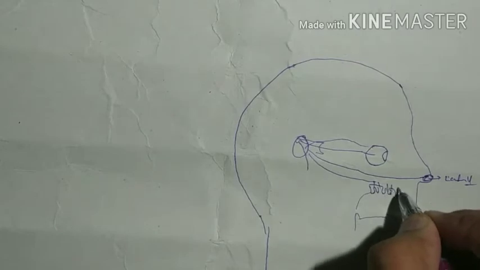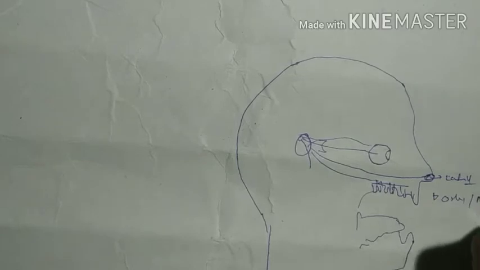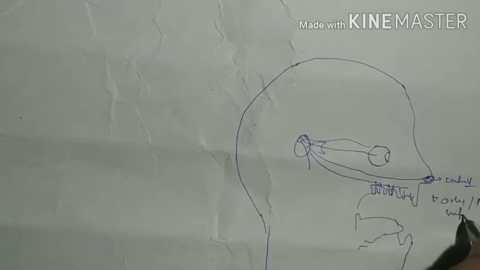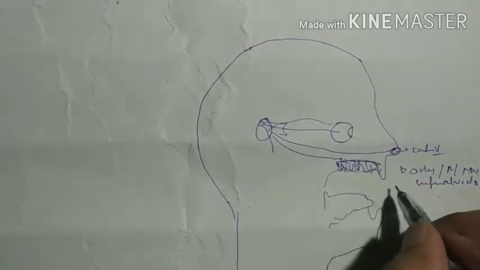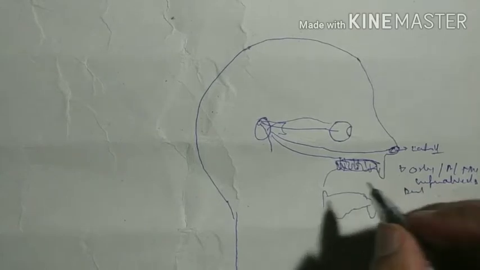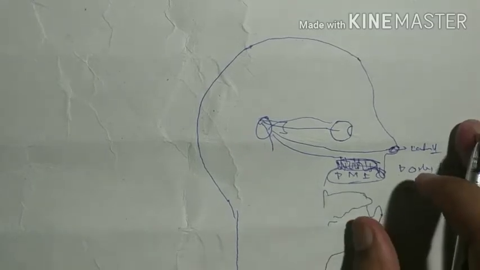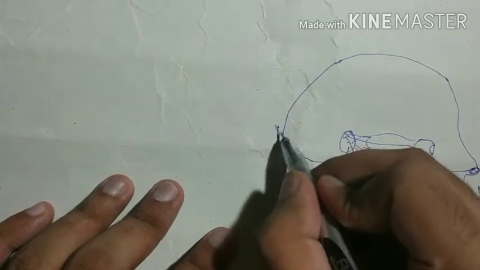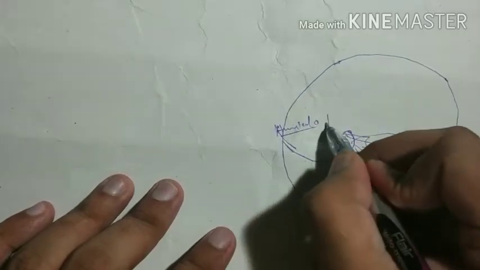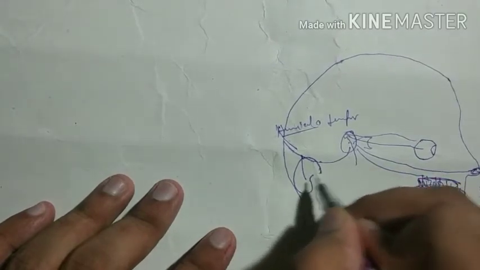It gives branches to the posterior, anterior, and middle superior alveolar branches, which give supply to all the dentine structures of premolars, molars, incisors and canines. And from there the auriculotemporal nerve gives branches to the ear. Now study its clinical portion.